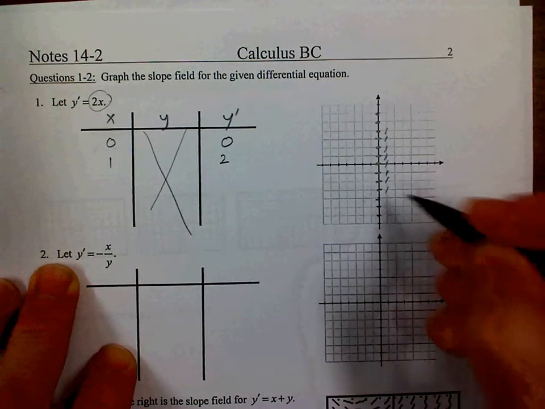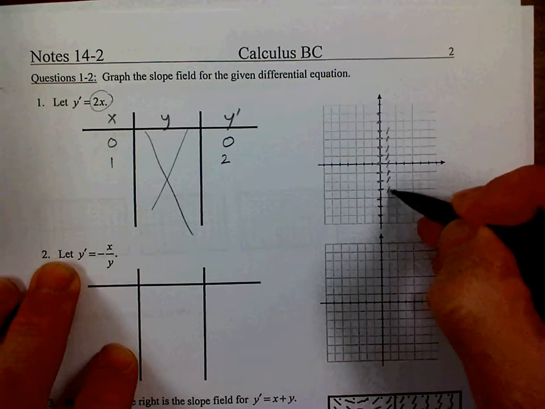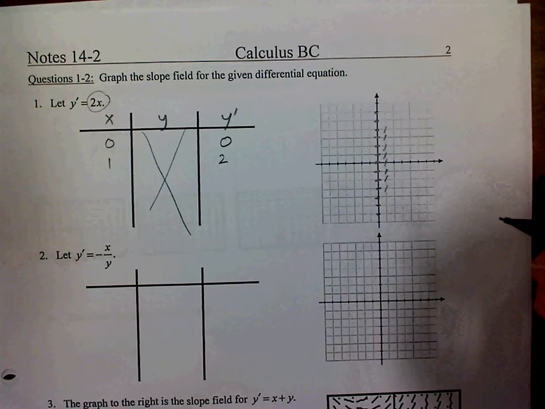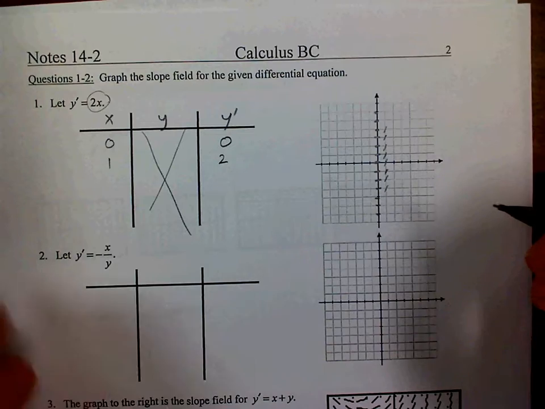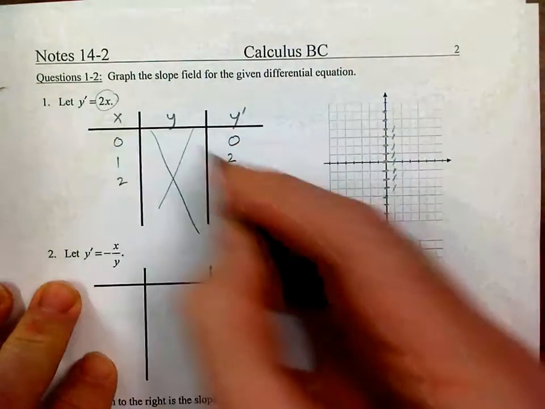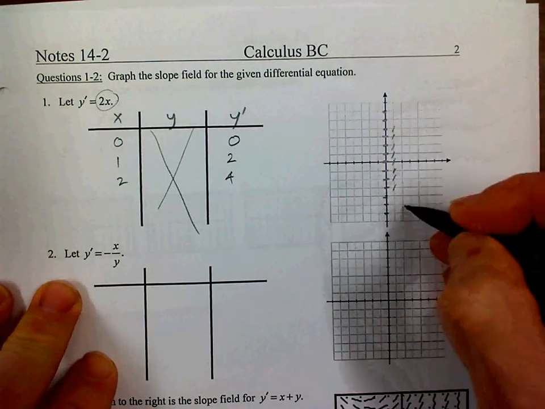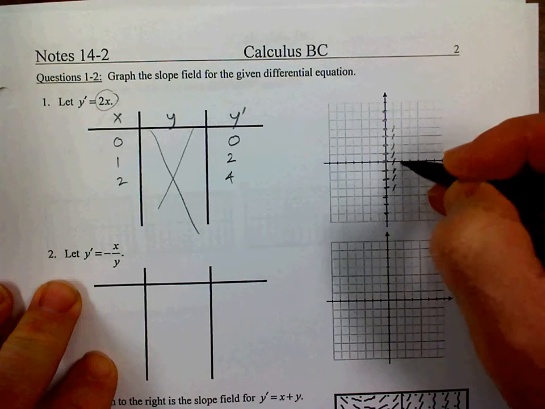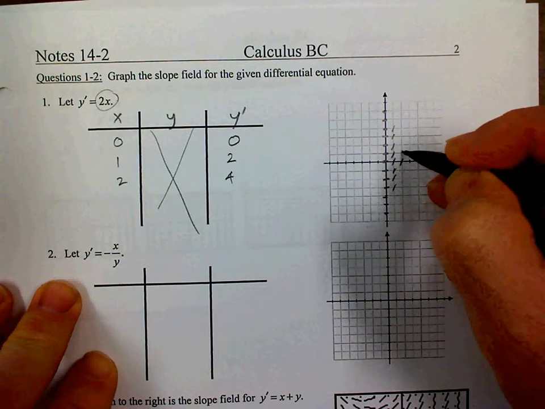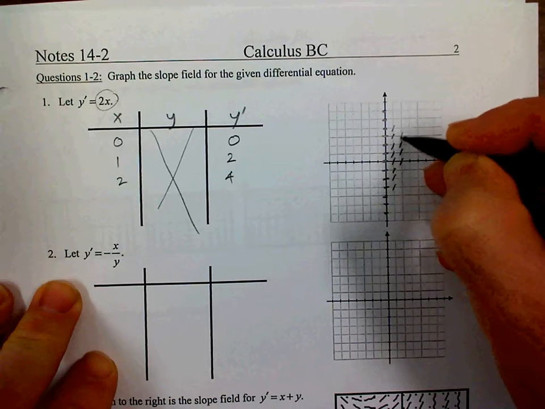I'm not measuring precisely, but you can see I'm going to try and make it as close to 2 as possible. If my x value was 2, then the value of y prime becomes 4. So at every spot where x equals 2, I'm going to have a steeper slope to each one of my tick marks, trying to match or guess as best possible what 4 would look like.